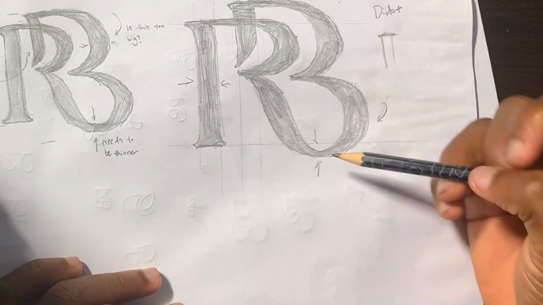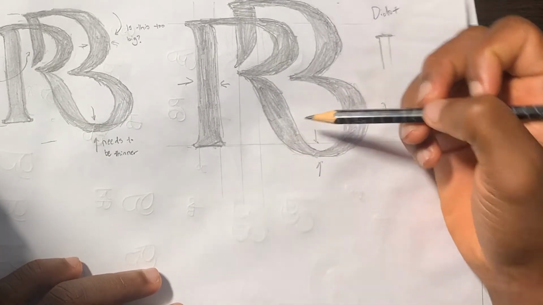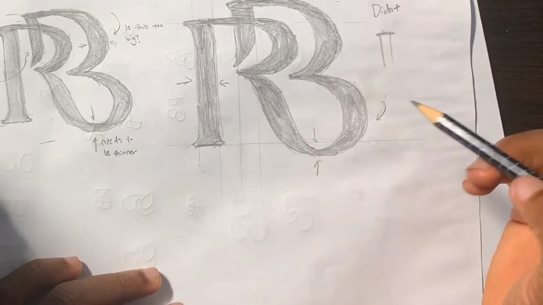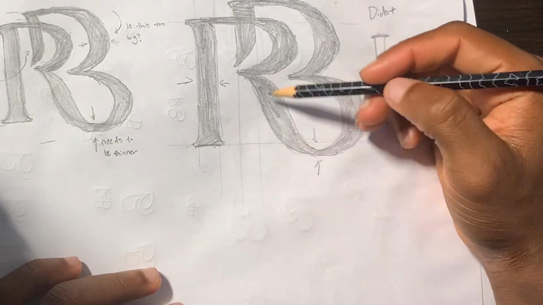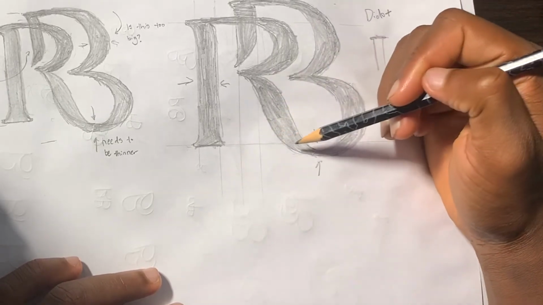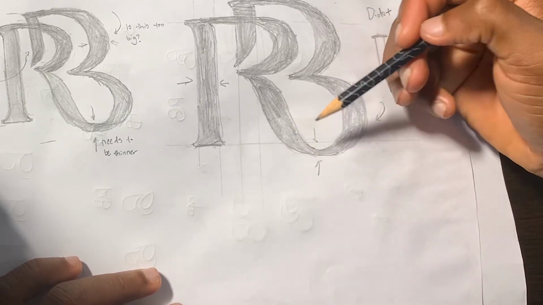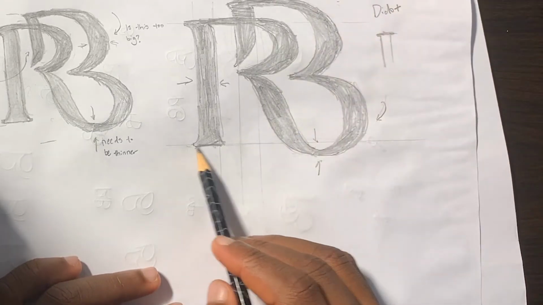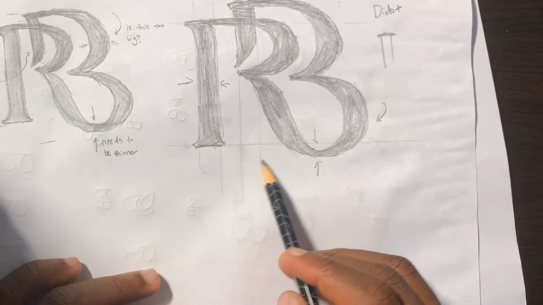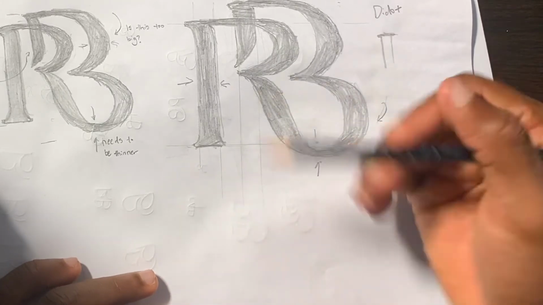So rather than break it here and have that awkward space, the R itself, especially when you're working with a font like this, usually descends lower than the baseline generally. So you want to continue that fashion.